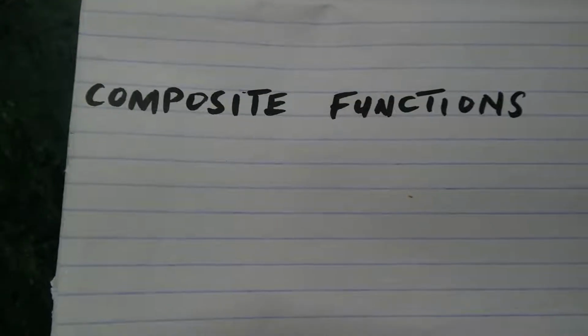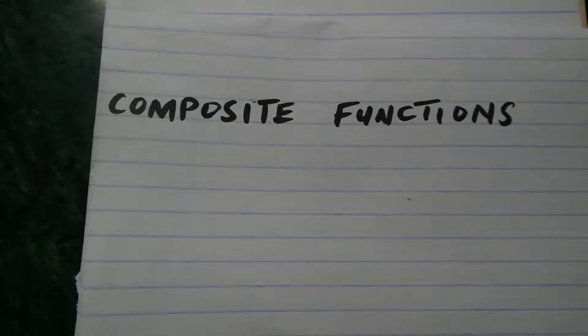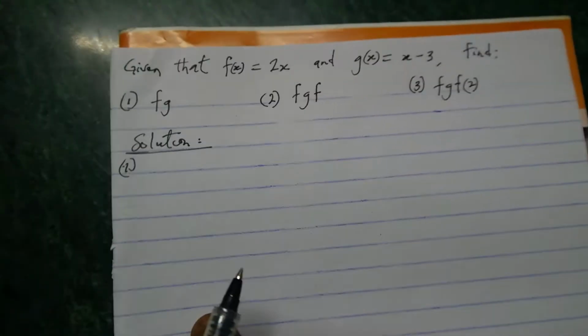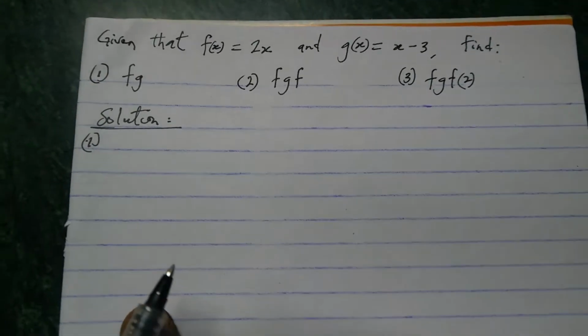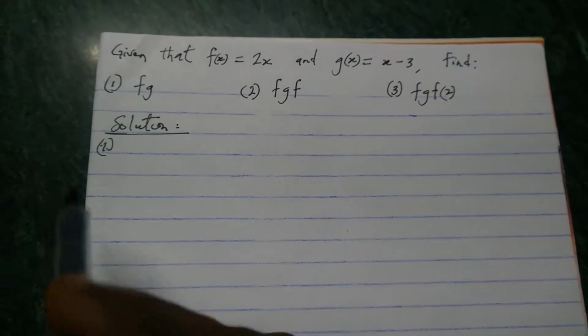Composite functions. How do we evaluate composite functions? Now, let us consider the given question here.